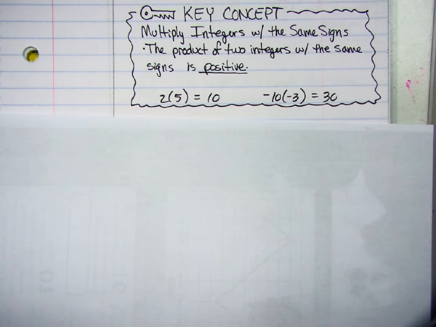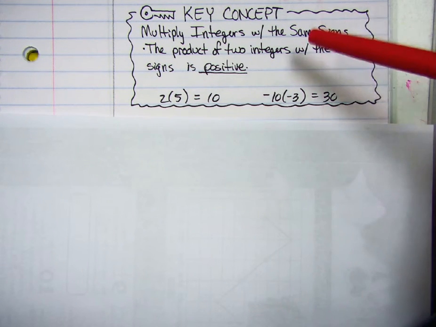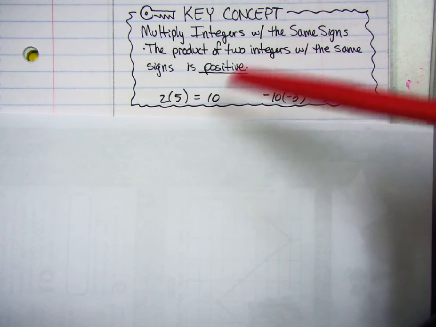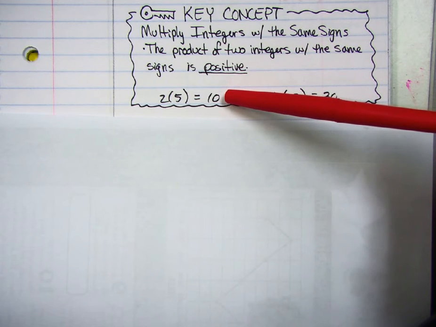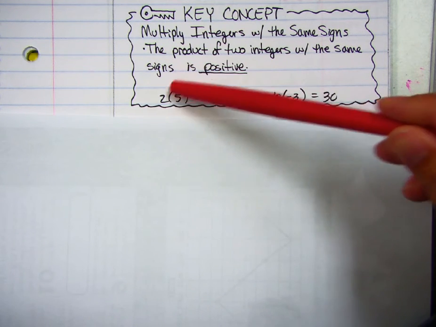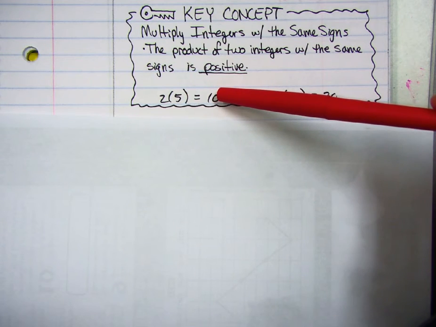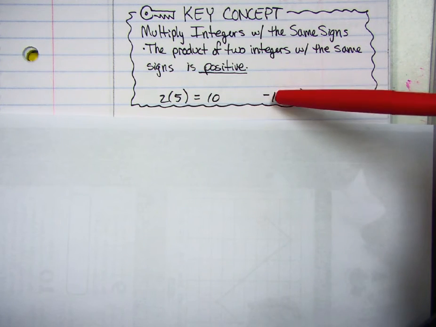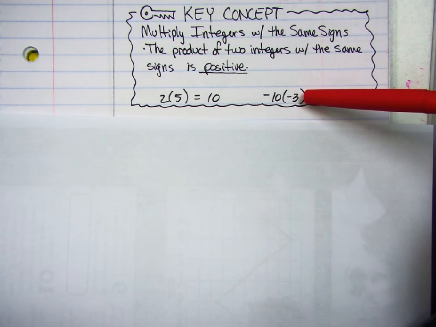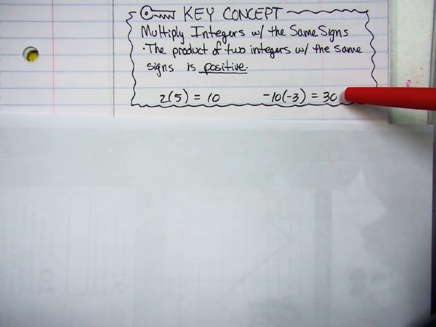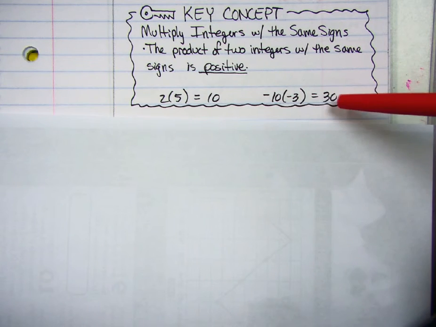Your second key concept is about multiplying integers with the same signs. The product of two integers with the same sign is positive. So this you remember from elementary school, 2 times 5 is 10. Right? They're both positives. 2 groups of 5 is just 10. But over here, if I'm taking away 10 groups of negative 3, you have to remember about the zero pair, you're going to be left with all the positives. So a negative times a negative is positive.